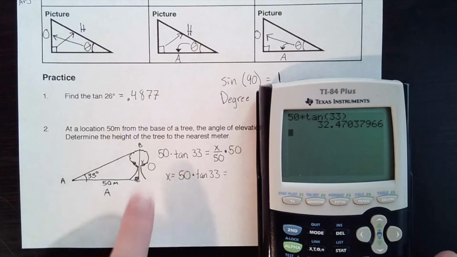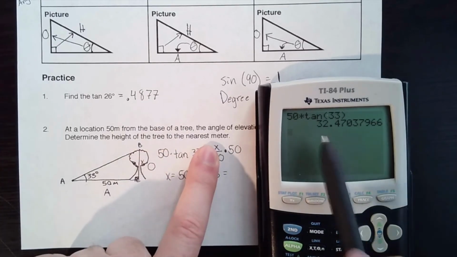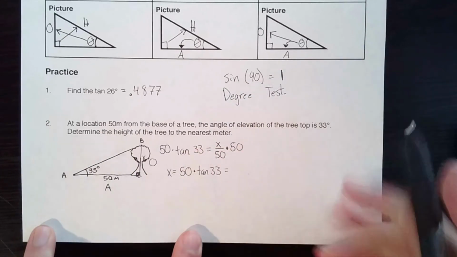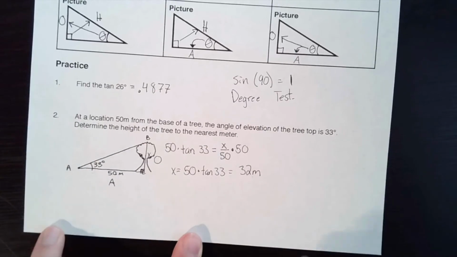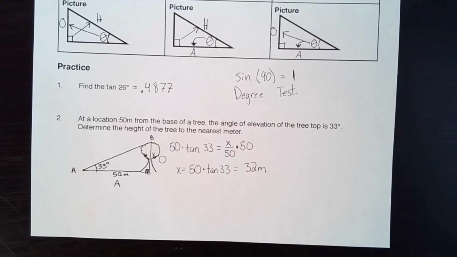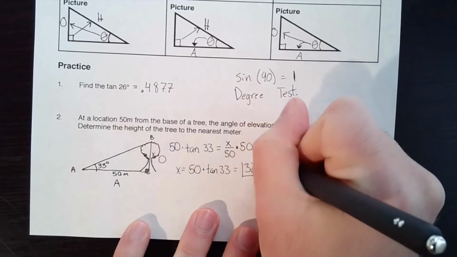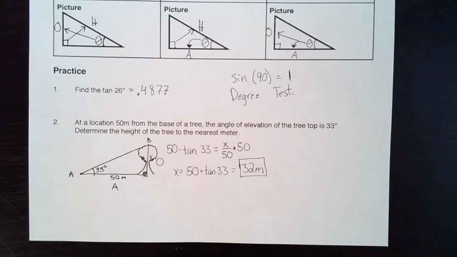Now, if I look at my directions here, I'm asked to go to the nearest meter. So the nearest whole number is the 2. The 4 is going to keep the 2 the same. So we're going to say that this is 32 meters. Okay, and that is my answer. So by using that trig ratio, that just allowed me to find one of my missing sides with only knowing a little bit of information.